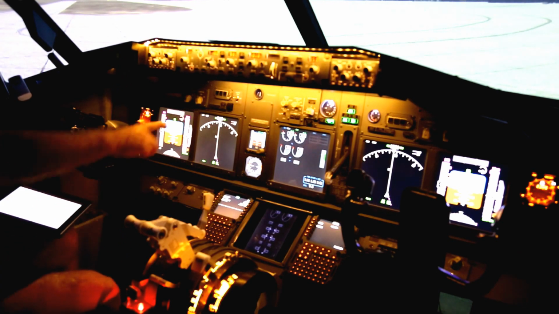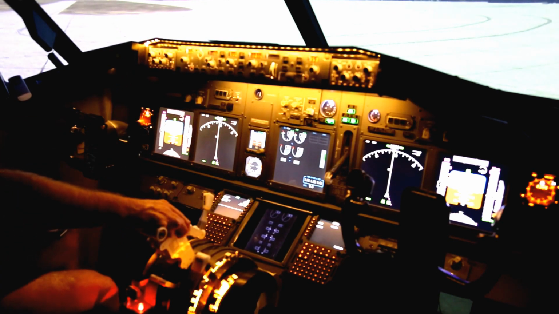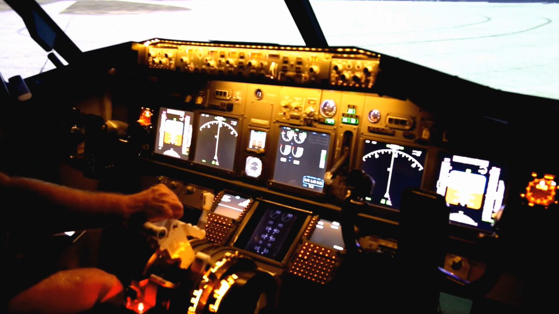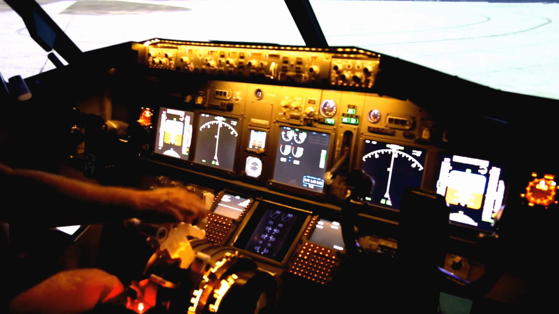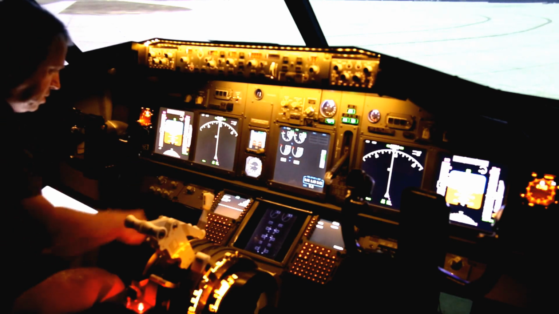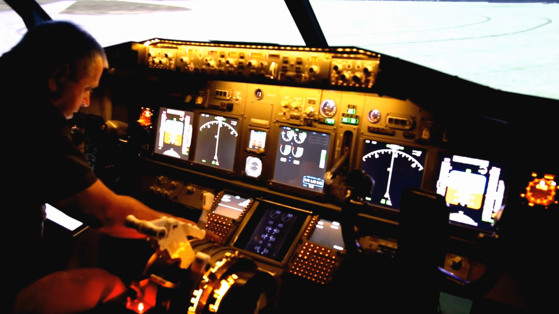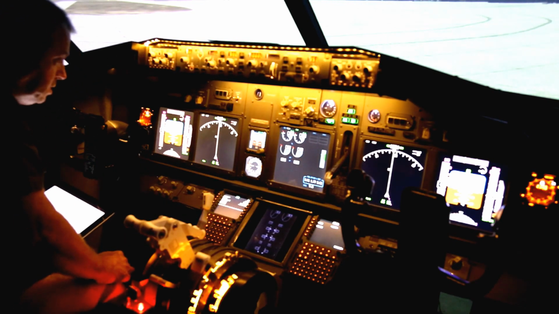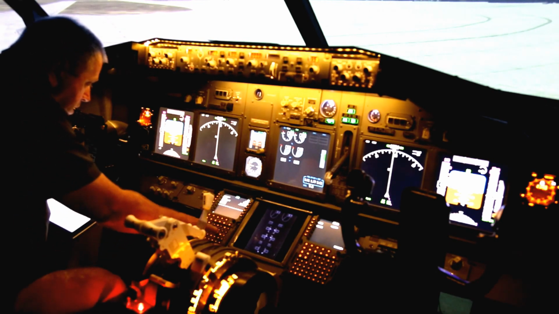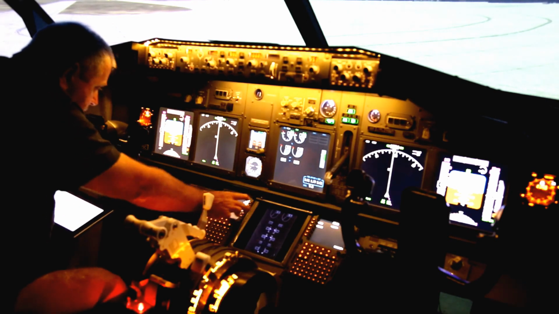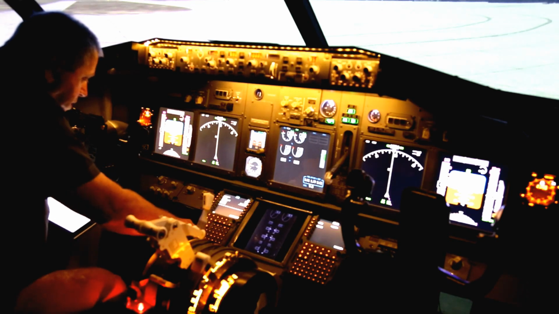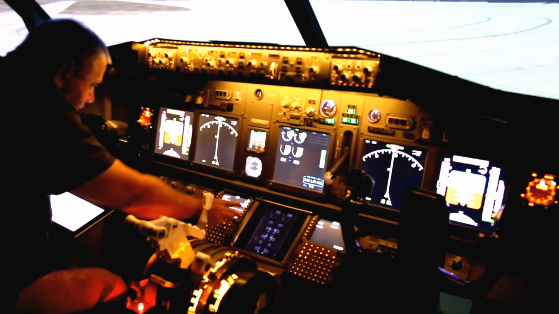I have all the engines running at the moment. Everything's all cranked up, ready to roll. We've got 5 degrees of flaps. About the only thing I haven't done at the moment is trim the aircraft, but we'll do that as soon as we get our information in our CDUs. So our origin is YSSY, and our destination is Launceston, YMLT. I always put in a fictitious flight number.